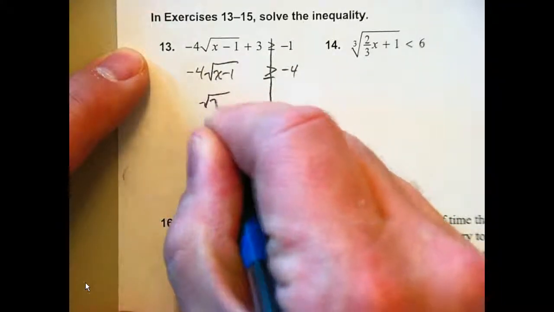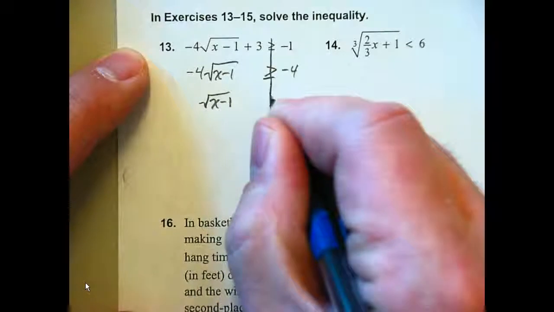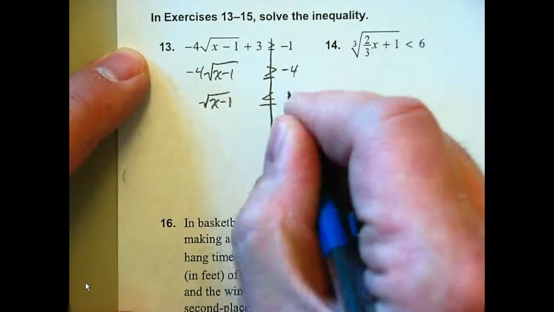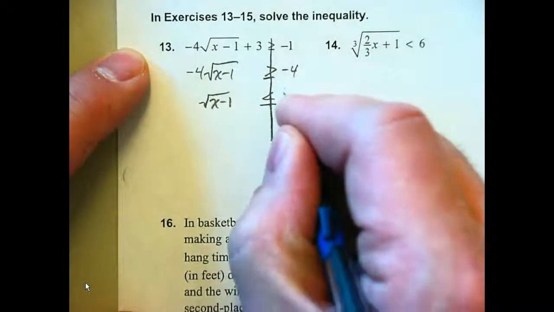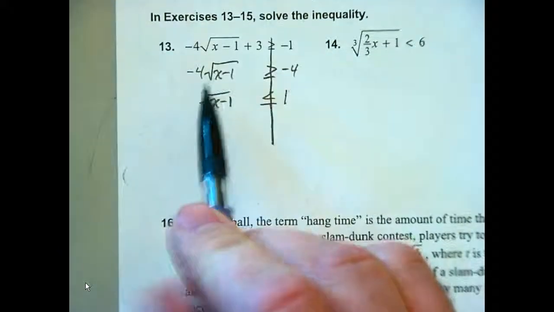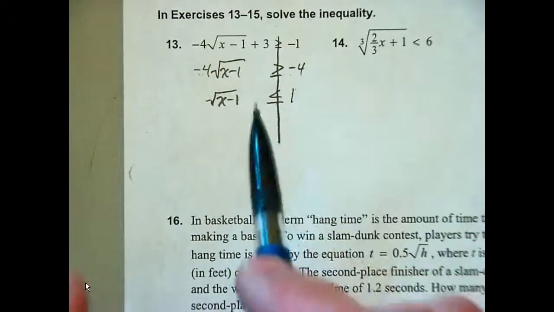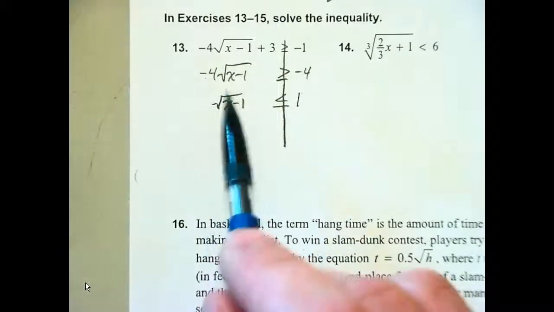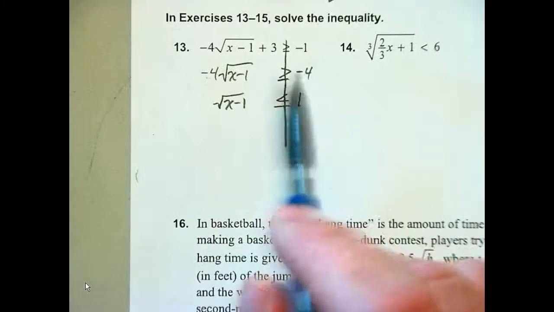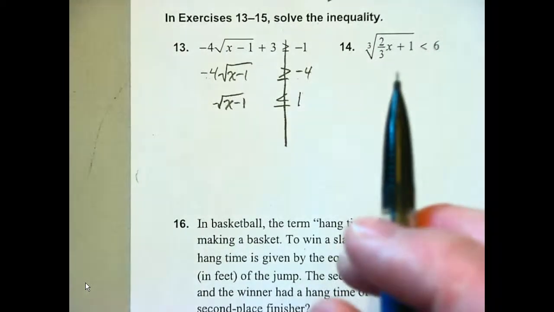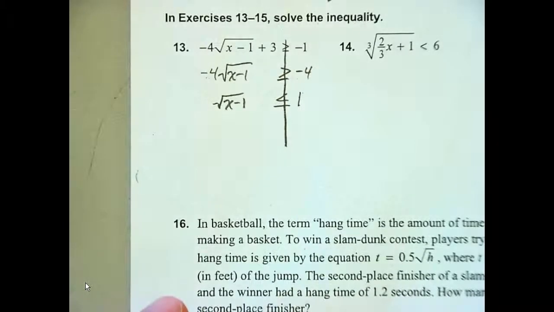What happens when you divide by a negative? Switch the sign. Now, when we do that, we subtract 3, we divide by -4. Did anyone not divide by -4 or subtract 3 first? Did anyone square first? Okay, we'll come back to that here in a minute, okay?